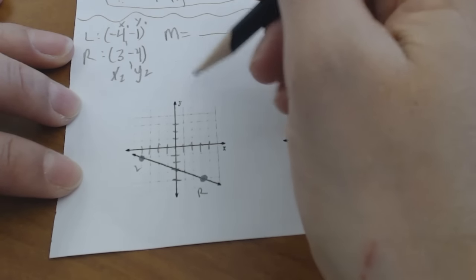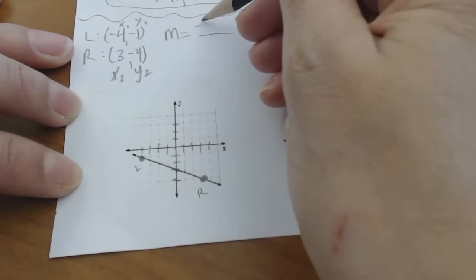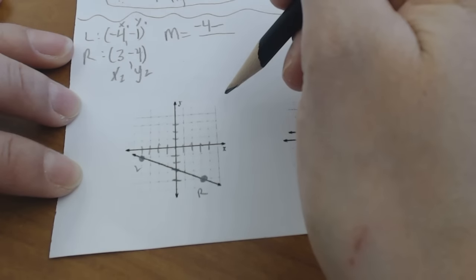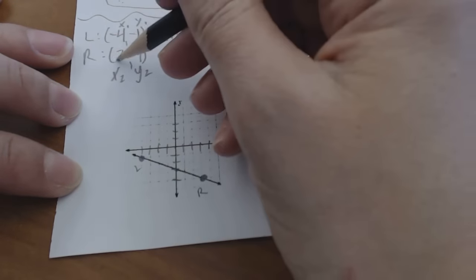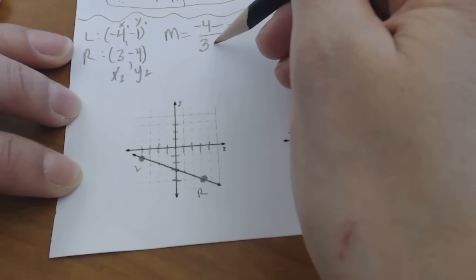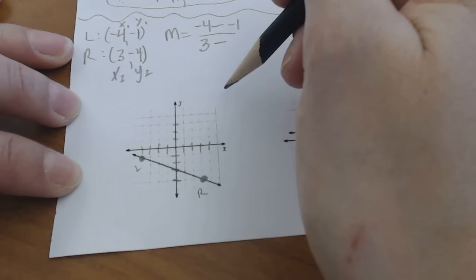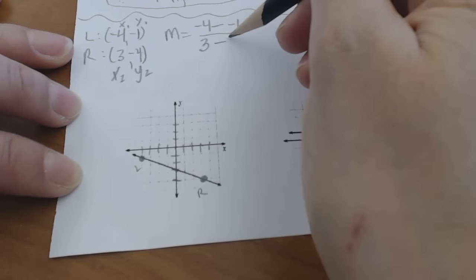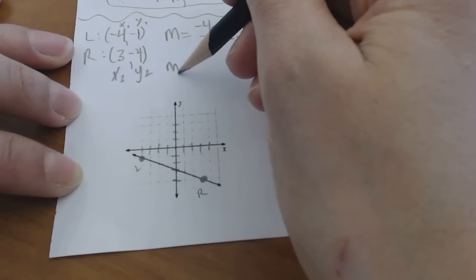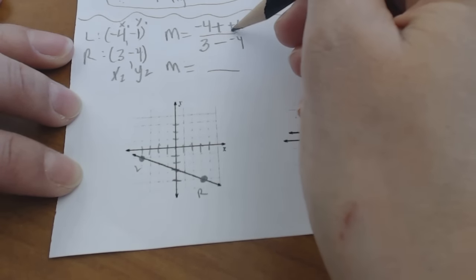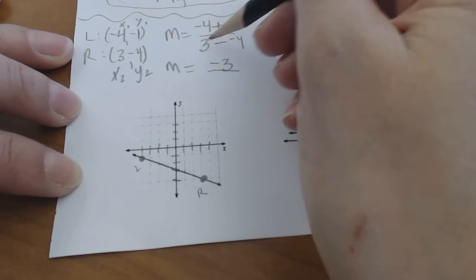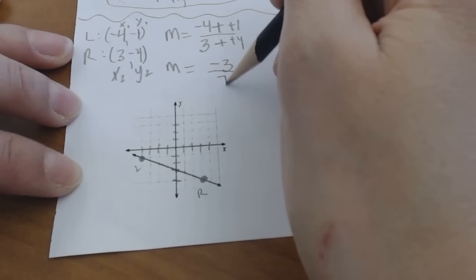Now let's substitute it into our slope formula. Y2, which is negative 4, automatically I write down a minus. Y1, which is negative 1. Then we have x2, which is 3, automatically write down a minus. X1, which is negative 4. Let's do our subtraction and additions. Negative 4 plus 1 is negative 3. 3 plus 4 is 7.